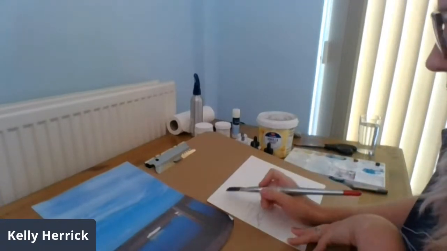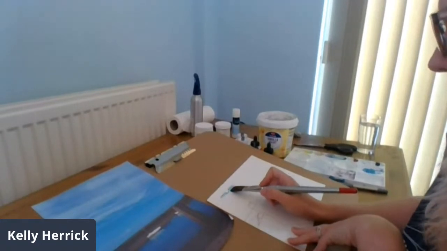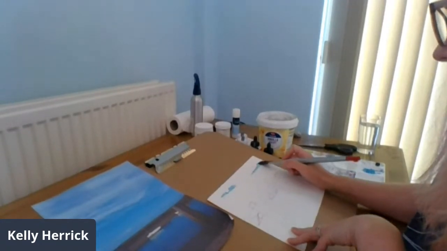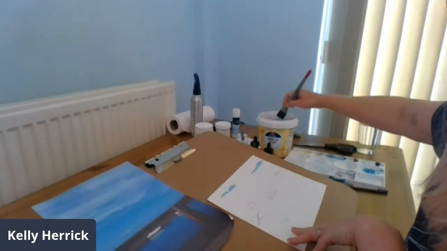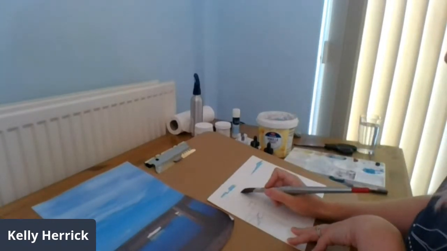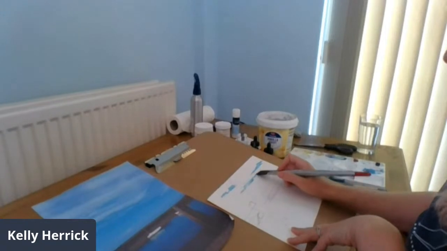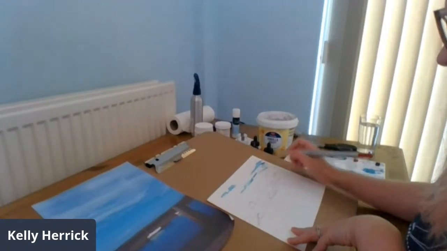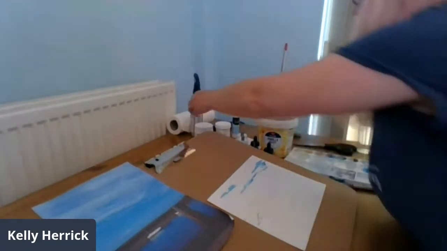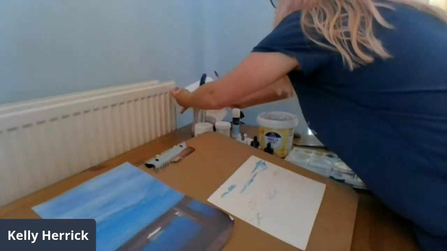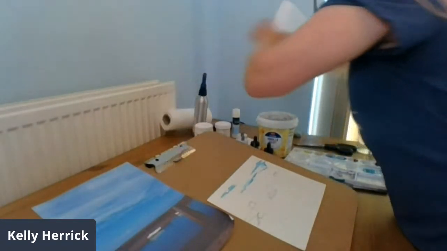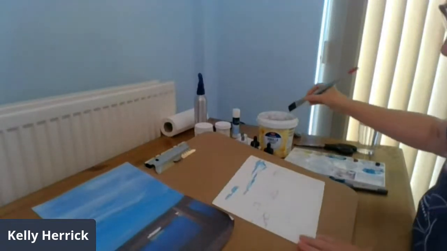When I was first starting, a lot of people would try and teach me how to do a wash and put a whole background in. And that's where I found that I forgot. I was so busy trying to get the wash to go really well that I covered everything in paint. And then once you've done that, there's no going back with watercolour.